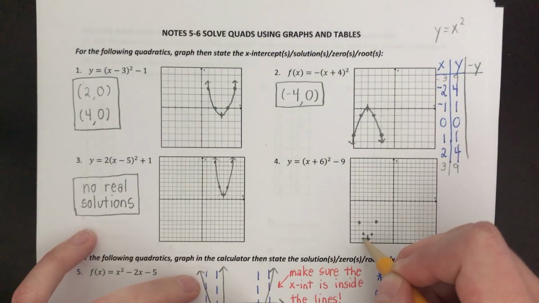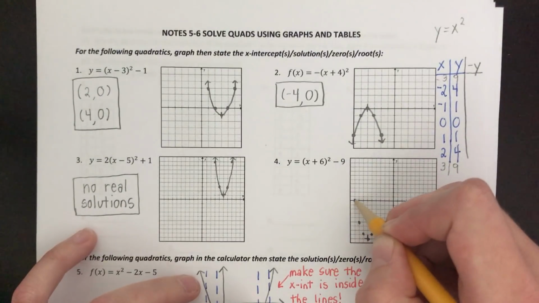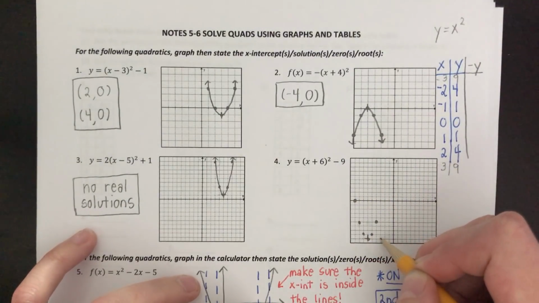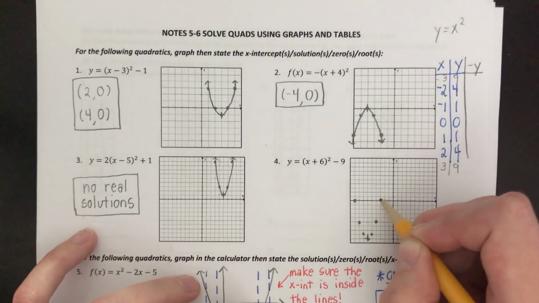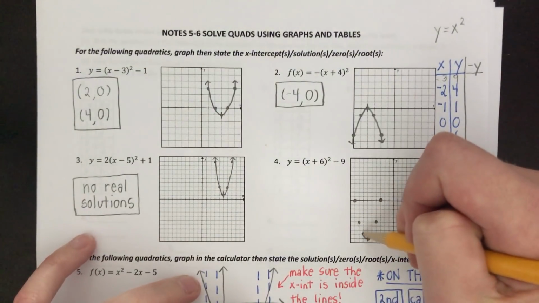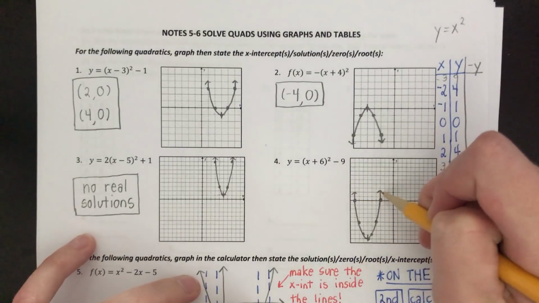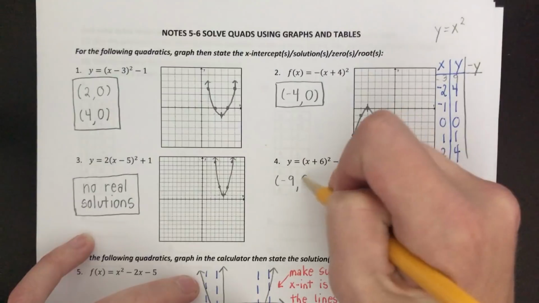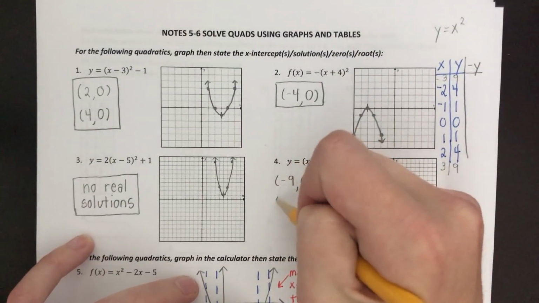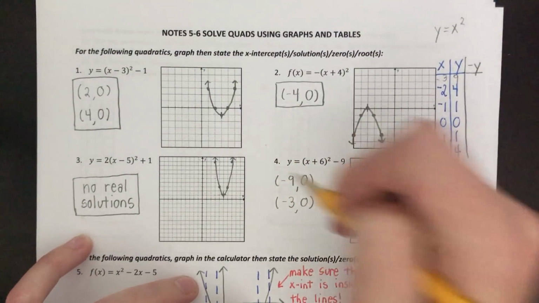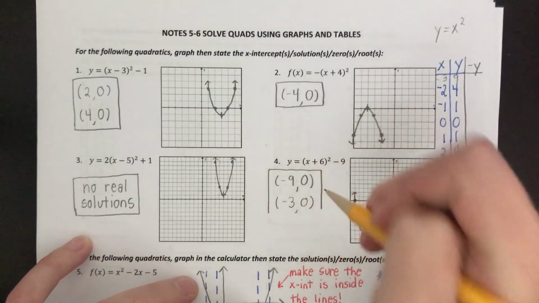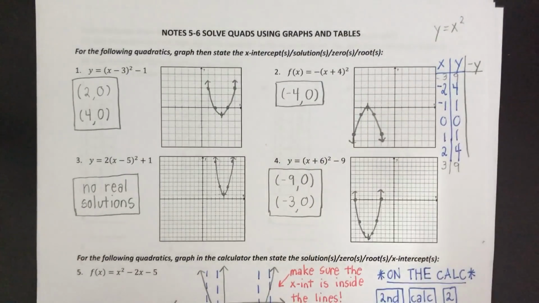So I would go left 1, 2, 3, up 9, and right 3, up 9. So that gives me my 2 x-intercepts here. So my x-intercepts for this graph would be (-9, 0), as well as (-3, 0). Okay, so that's looking at the graph by hand.